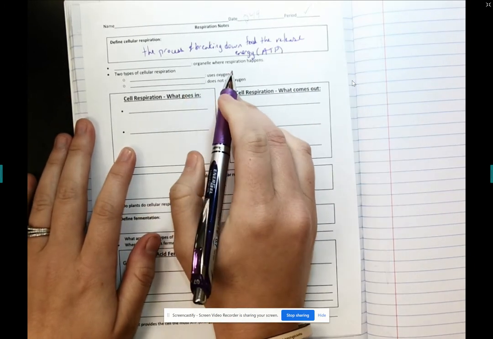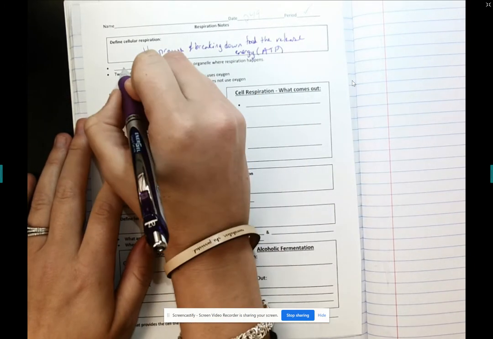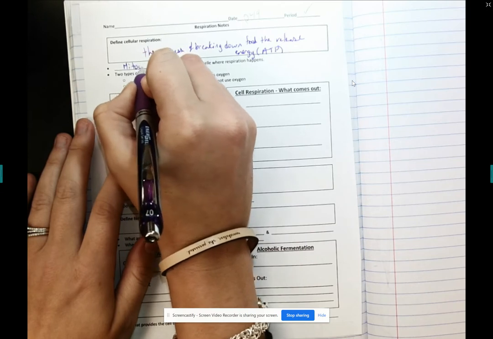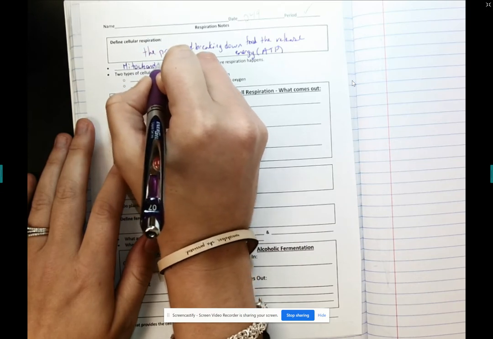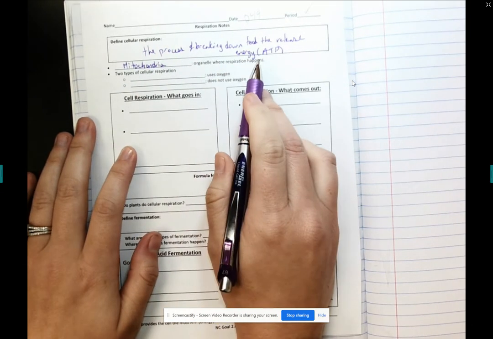The organelle where respiration occurs is the mitochondria, our powerhouse of the cell, which makes ATP energy.